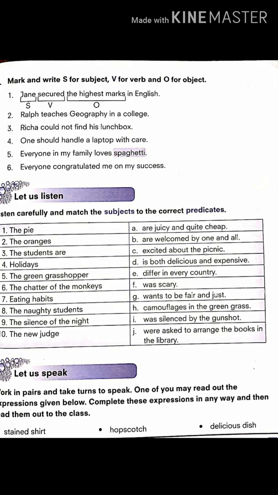Could not find is the verb and her lunchbox. So her lunchbox will be the object. One should handle a laptop with care. One is the subject. Should handle is the verb. A laptop is the object.